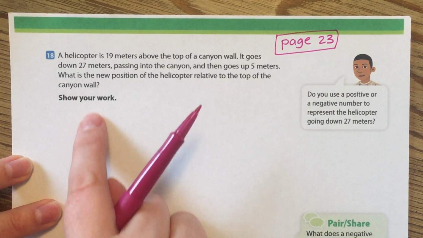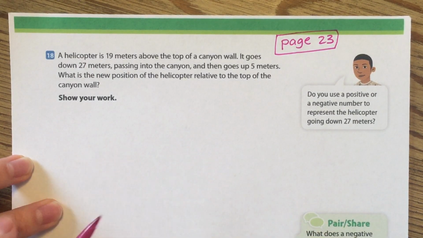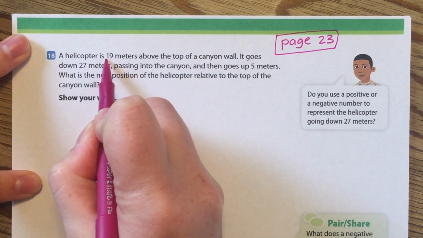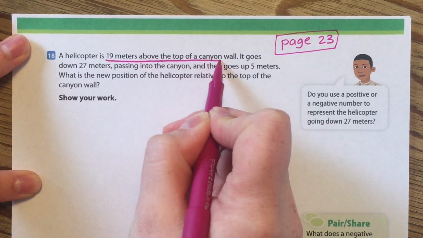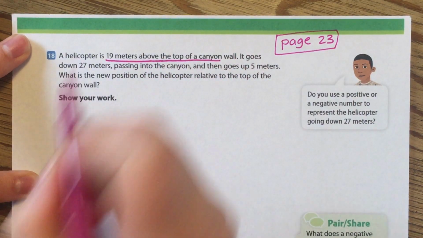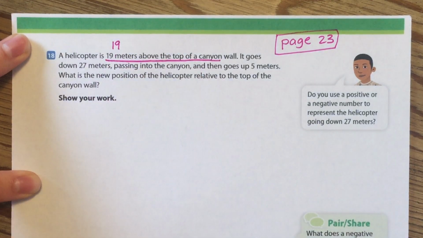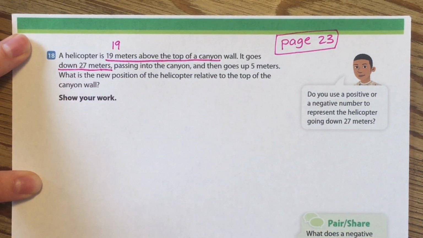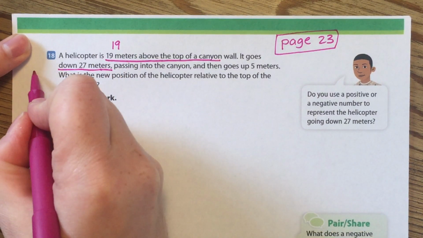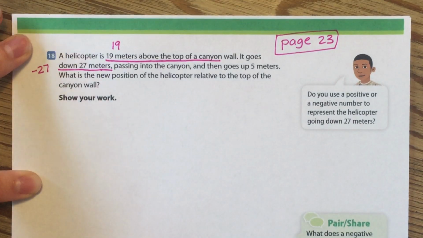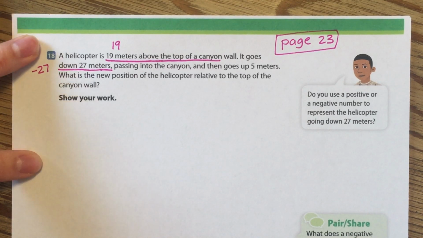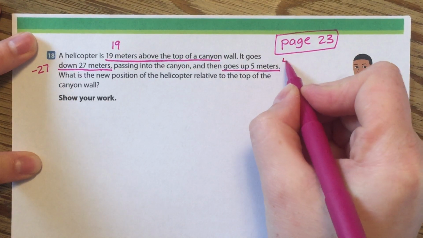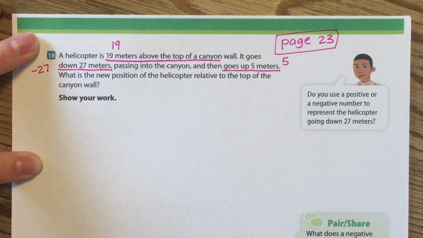We have a helicopter that's moving up and down into and out of a canyon. So the first little bit of information we have is that the helicopter is 19 meters above the top of a canyon wall. So I would use the number 19 to represent that quantity. It goes down 27 meters. So from there, going down 27 meters to me means the integer negative 27. And then goes up 5 meters, which to me means the integer positive 5.